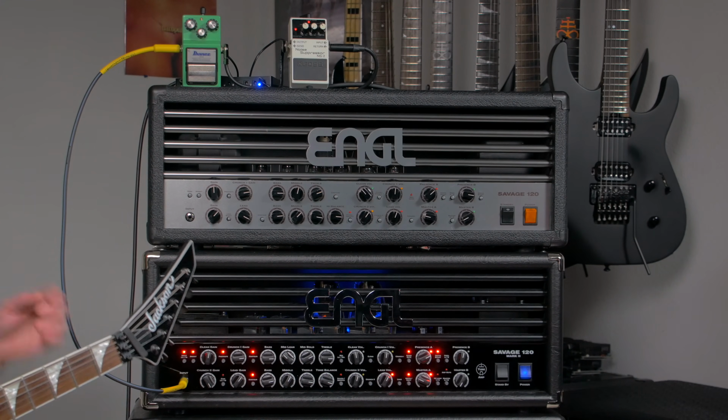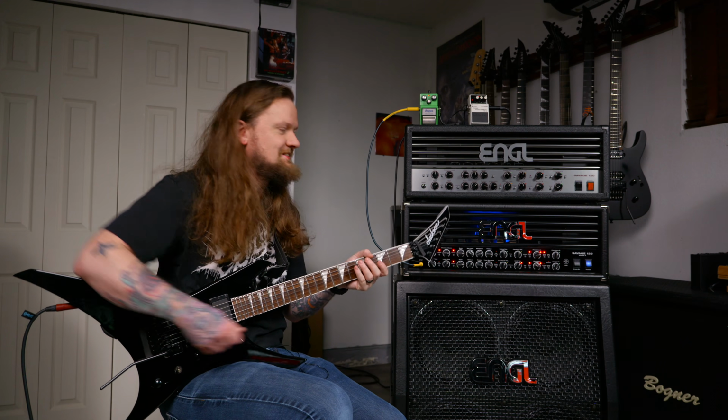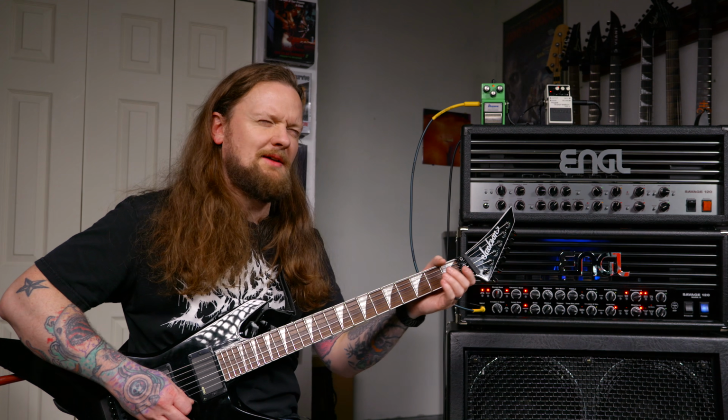Just such a monstrous, mean metal tone. That's why people like these amps so much. Now, of course, we could boost this channel also, and I think this amp actually takes a boost very well. Better probably than the MK1, maybe?